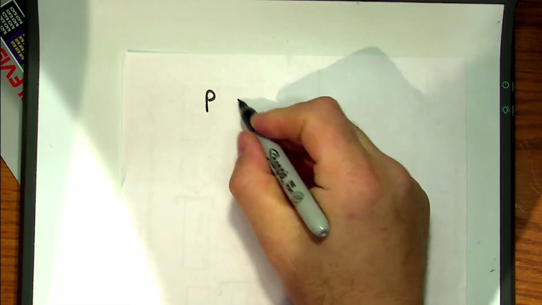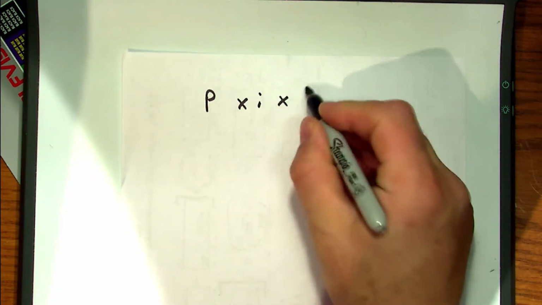Okay. Now, remember the formula for computing interest? Okay, let's take a look at it. We're going to take the principal amount times the interest rate times the time factor.